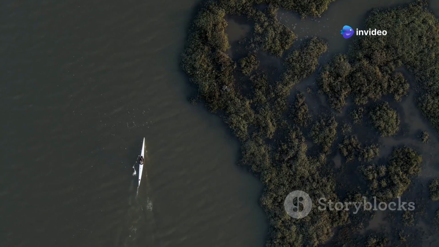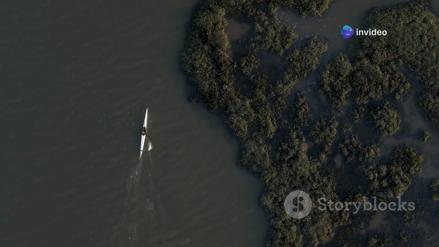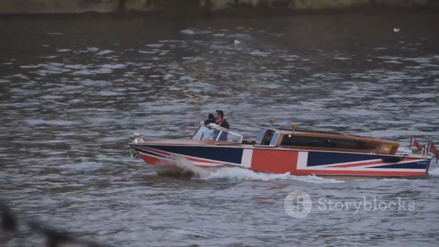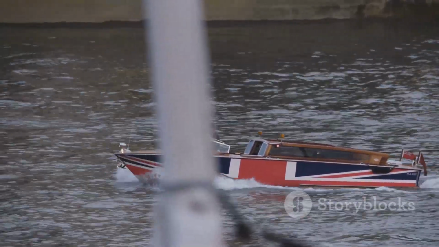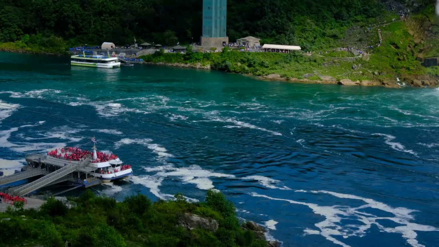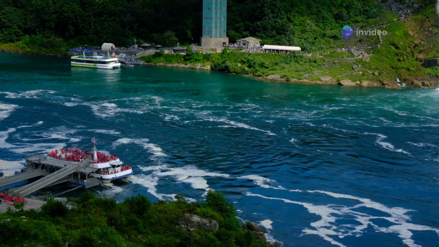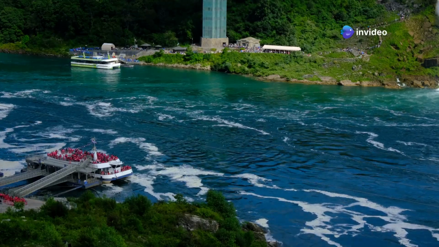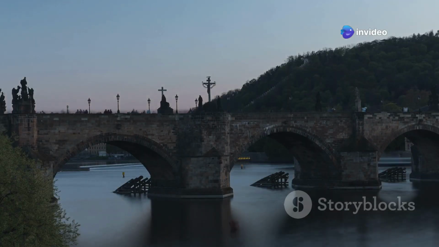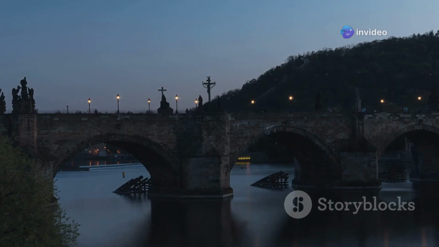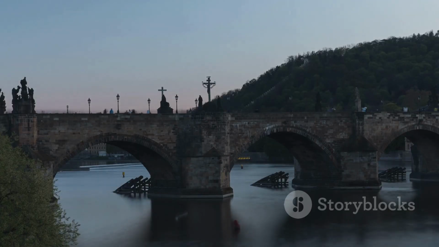Imagine a boat on a river. The boat's movement can be broken down into vectors. The boat's motor propels it forward. This forward movement is one vector. The river current pushes it sideways. This sideways push is another vector. We can use vectors to represent these forces. By combining these vectors, we can predict the boat's actual path.